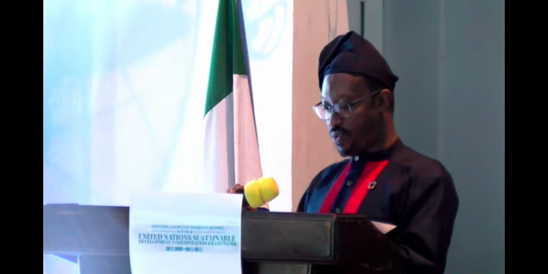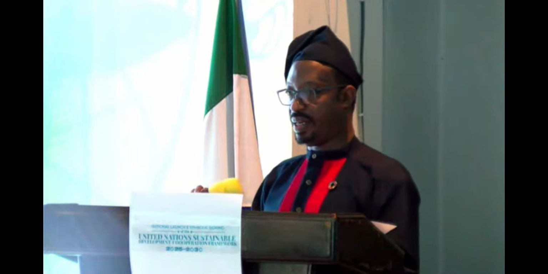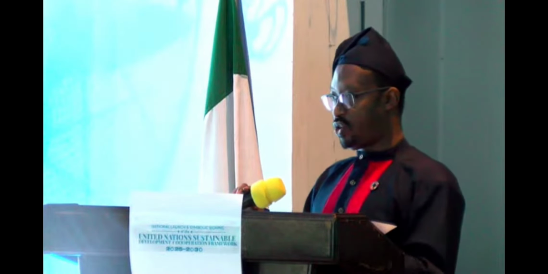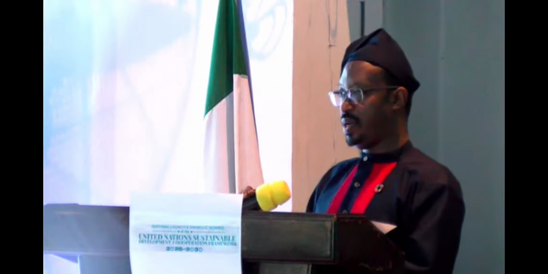And the last, output 1.3, is about strengthening resilience to climate change and disaster risk management. And if you read the small leaflets, I hope you have them, you will notice that across all the pillars and all the outputs, gender equality, youth, and people with disability are mainstreamed consistently. Next.